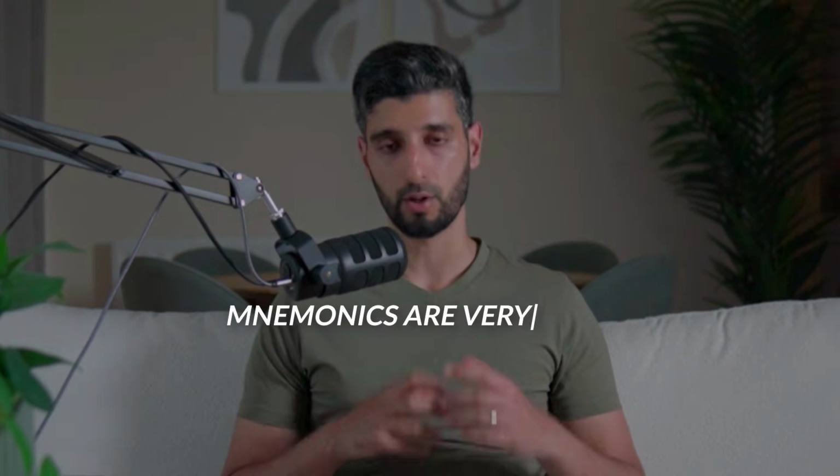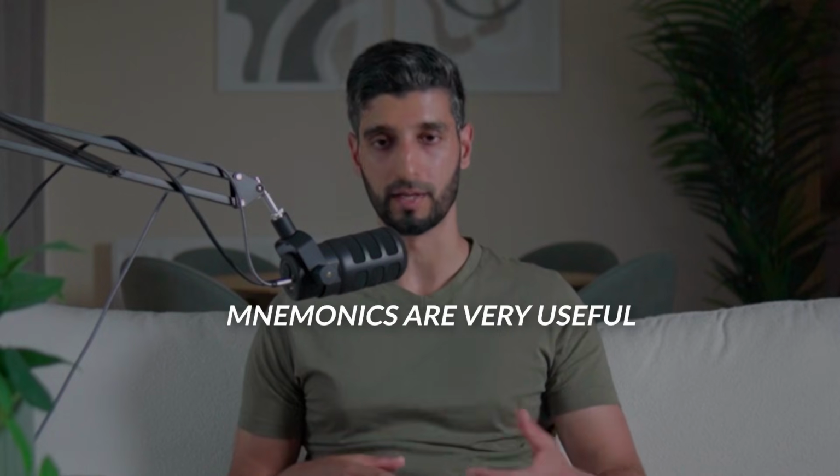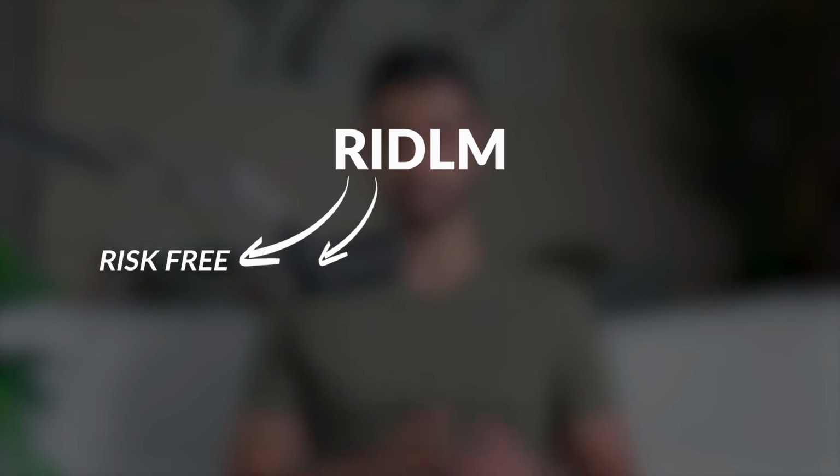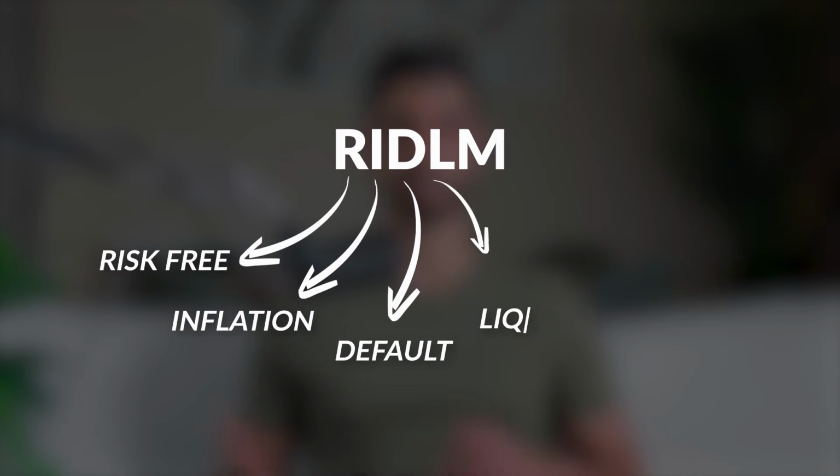Another point here, mnemonics are very useful when you have formulas with multiple components. For example, when it comes to the components of interest rates in quant, I use the mnemonic RID-LM. This stands for risk-free, inflation, default, liquidity, and maturity. And I actually often struggle to remember these, but then I just remember RID-LM. I'd write this out on the left, and then I can just fill in all the blanks.